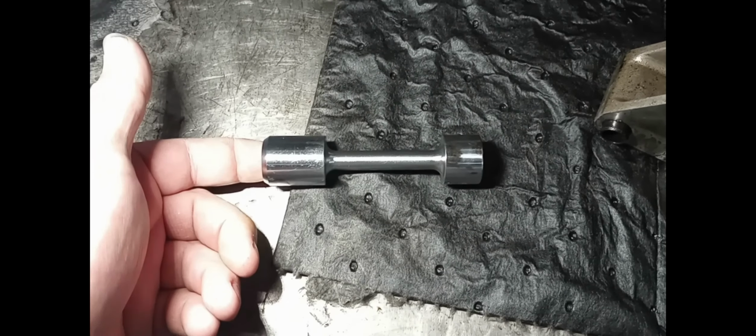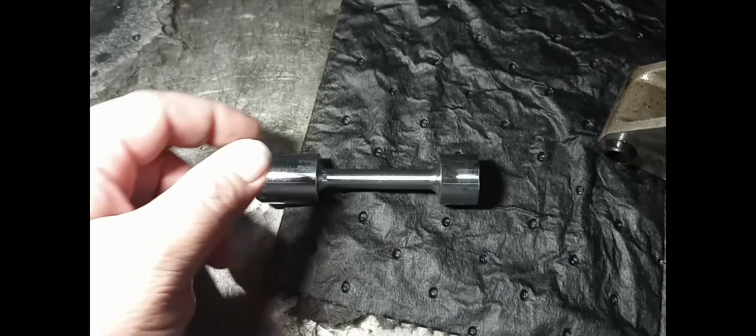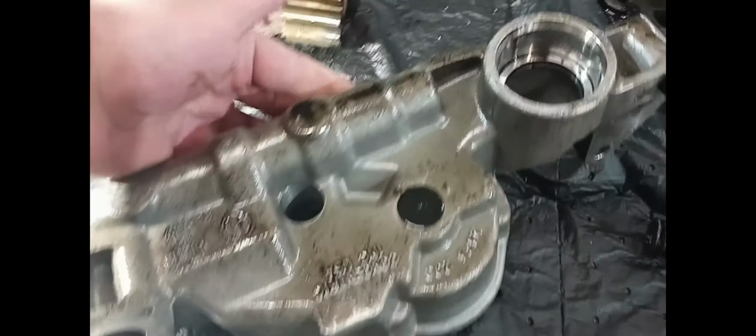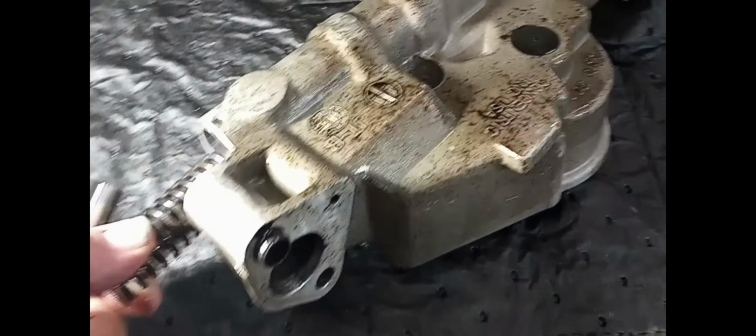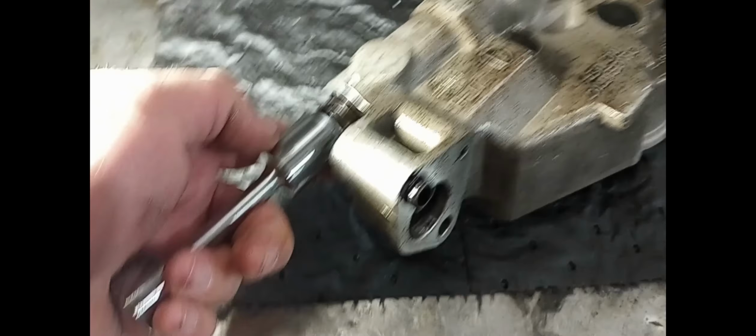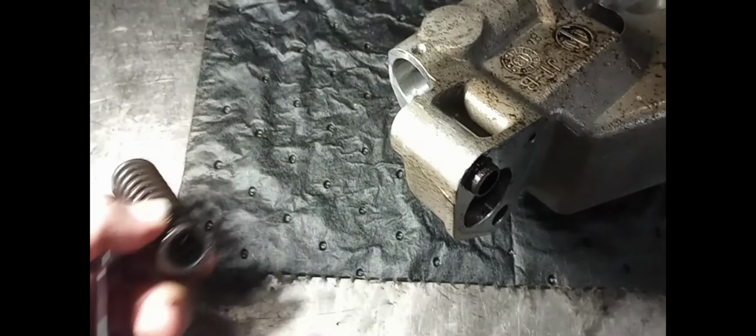All right, so this here is your oil pressure relief valve. What it does is slide into this pump. See your oil pump? It's normally got gears and everything on it, but I've got it torn apart right now. This will slide in with the spring, and as your oil pump generates oil pressure, it'll regulate it.